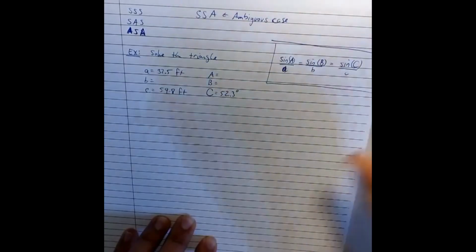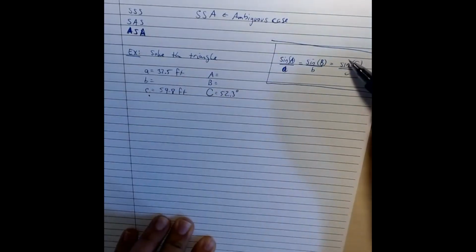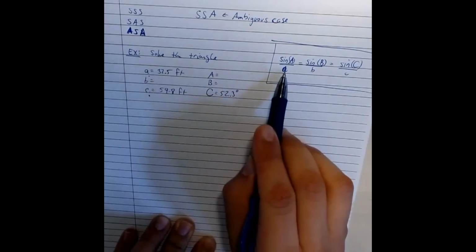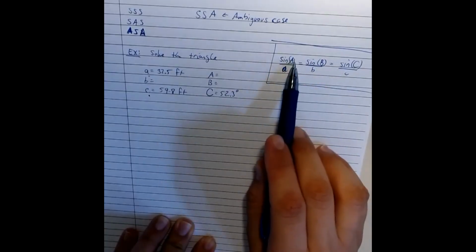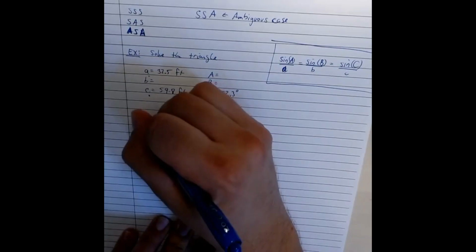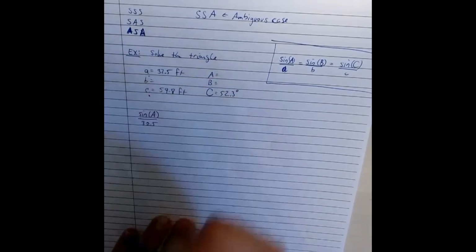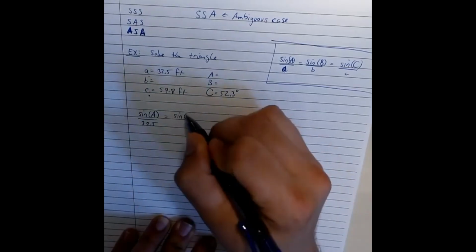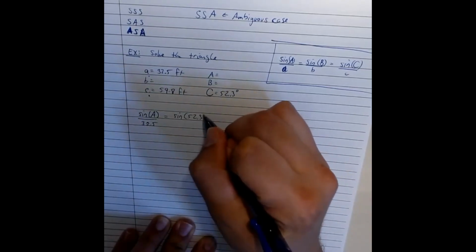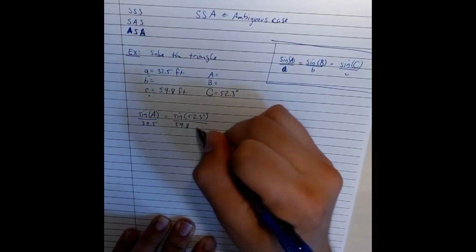So here I know side length C and angle C. So I know this full expression. And in fact, I know side length A, which means I know this bottom part here. So if I use this one and this one, all I'm missing is the angle A. So I can write that as the sine of A over little a, well, I know little a, that's 32.5 feet, is equal to the sine of C over C. Oh yeah, but I know C, that's 52.3 degrees, over the side length C, which is 59.8 feet.